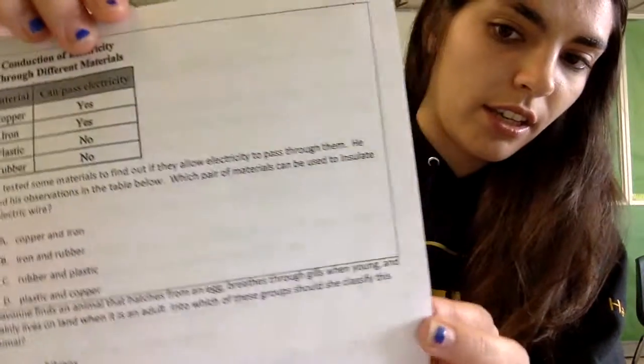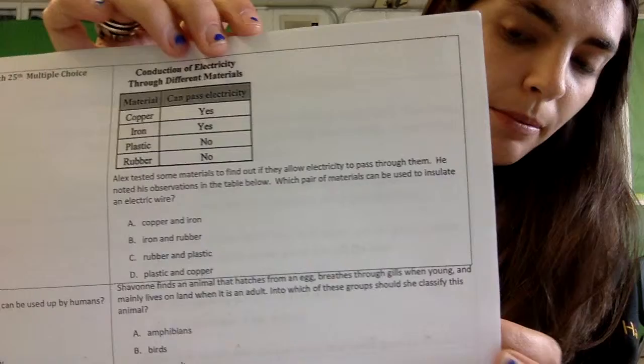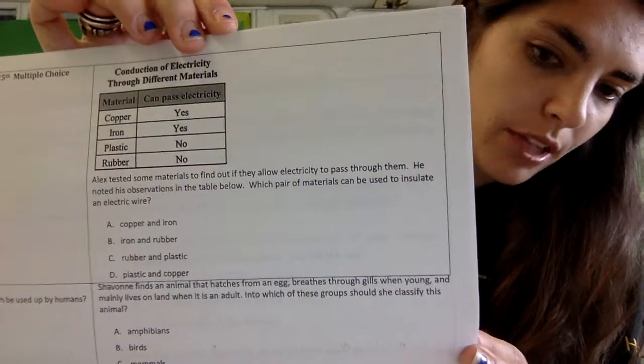Just like the past 2 days, what I'm going to ask you to do is follow along with me as I review these questions and to add the annotations that I'm adding to make sure that you can earn all of your points for today. So let's get started. The first question that we're going to look at today is about conductors and insulators. As we go through it, make sure that you're adding my annotations.